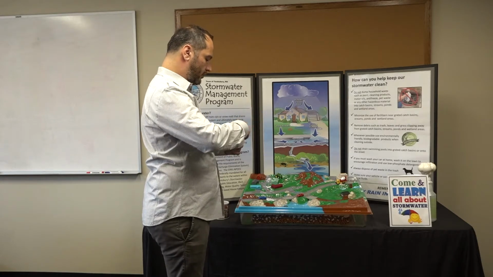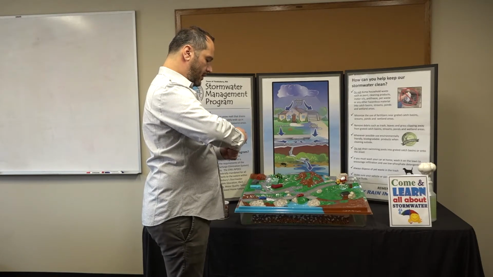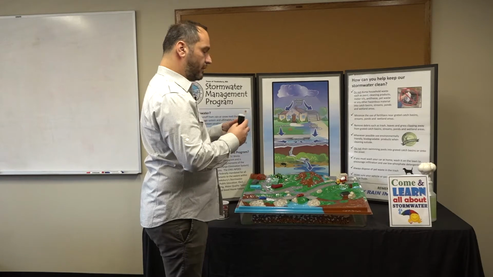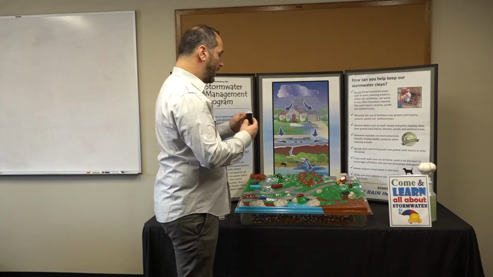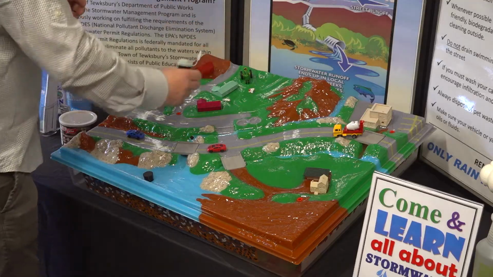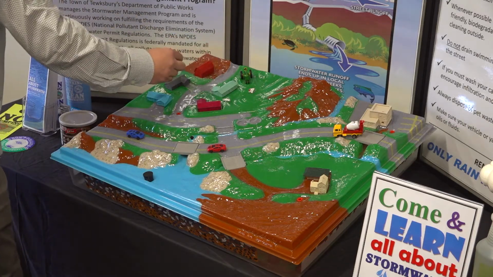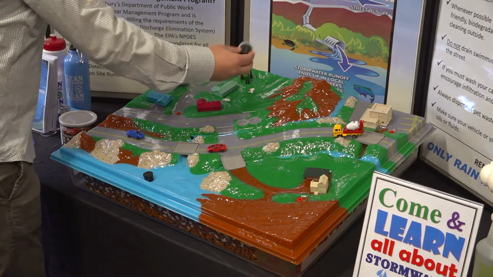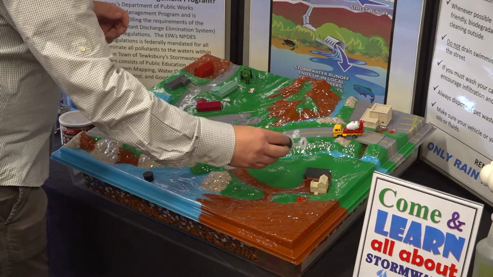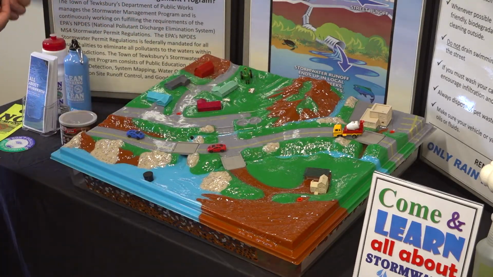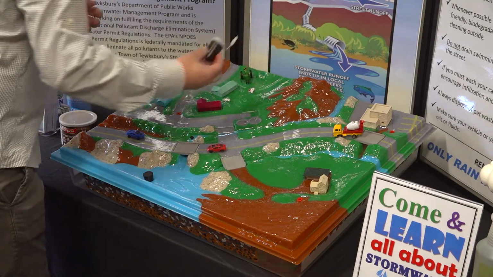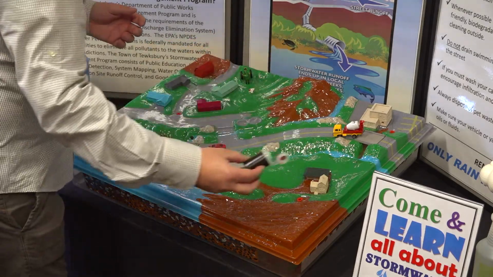get into our stormwater. So first thing we have is green, so we'll call that fertilizer. So say you had a home here, and you wanted to fertilize your lawn, and you kind of sparingly put it on your lawn to get a nice green lawn.